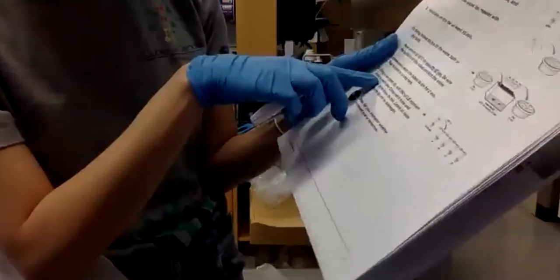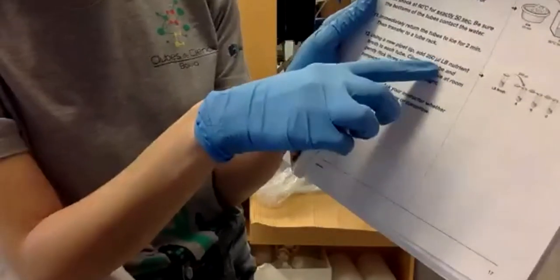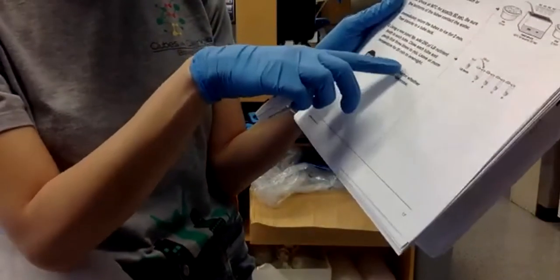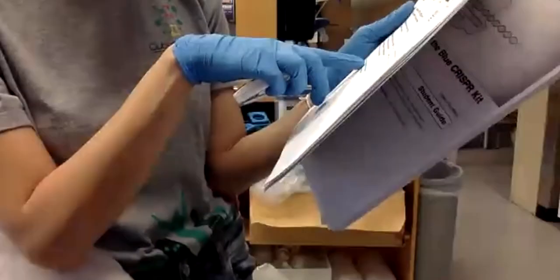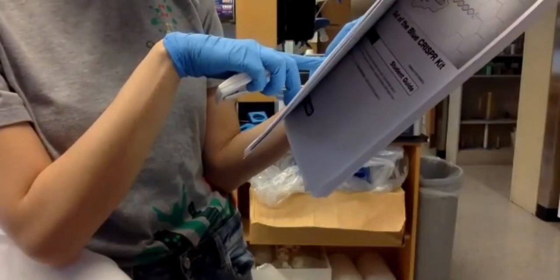Using a pipette tip, we will add 250 microliters of LB media to each tube. And then we will leave them at room temperature for 20 minutes or overnight.